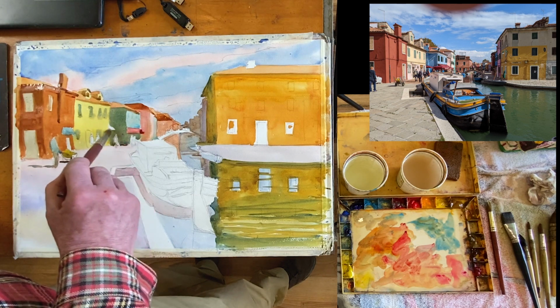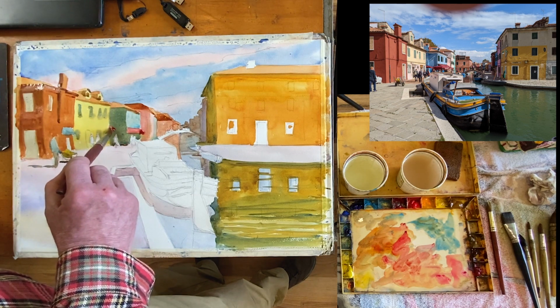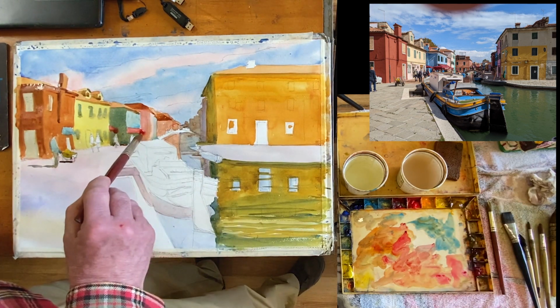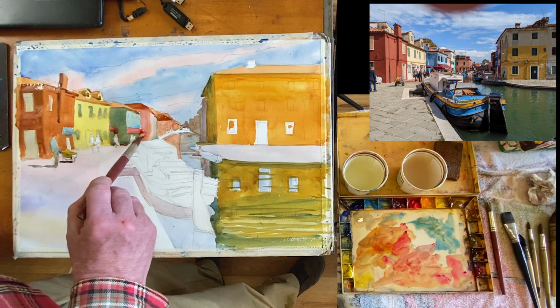Brush keeps moving hair when you put them. So it's like this little one.